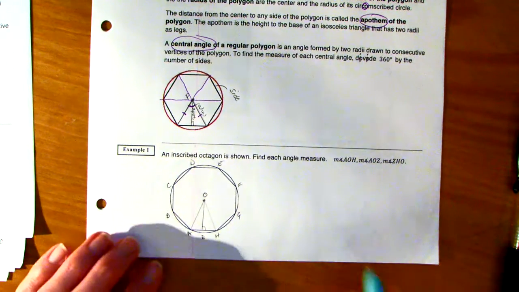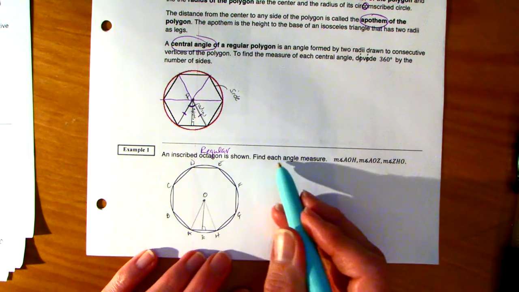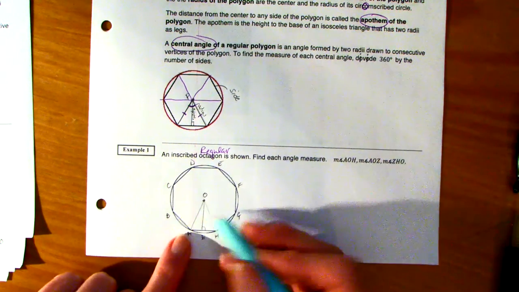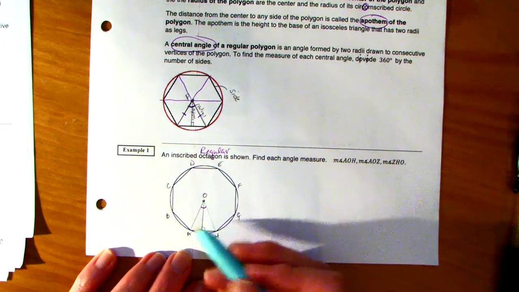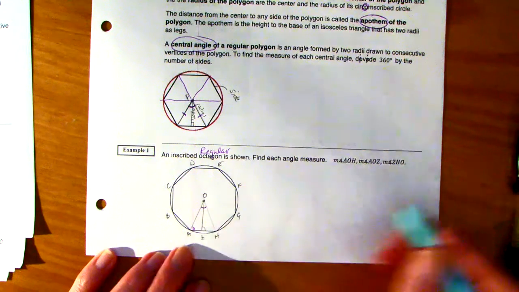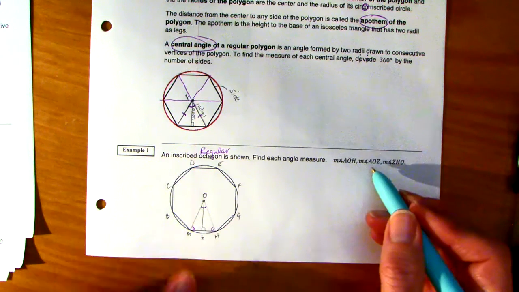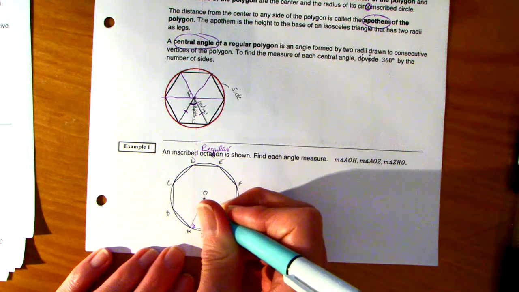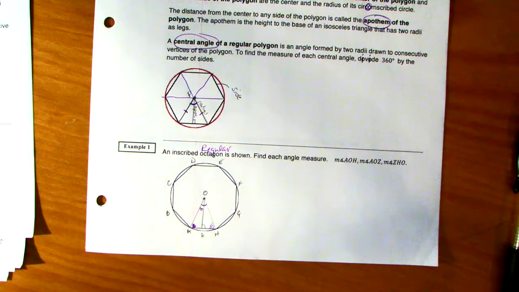Okay, so let's look at example 1. A regular octagon is shown. Find each angle measure. Measure AOH, so I need this angle right here. AOZ, I need this angle right there. And then ZHO. AOZ would be this part right here. Sorry, I'm a mess.